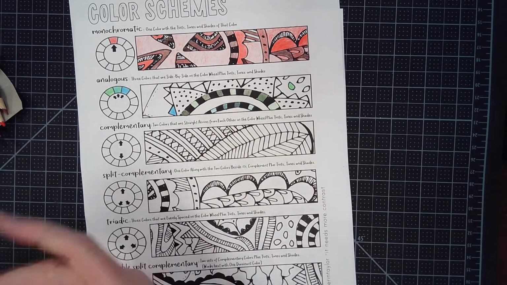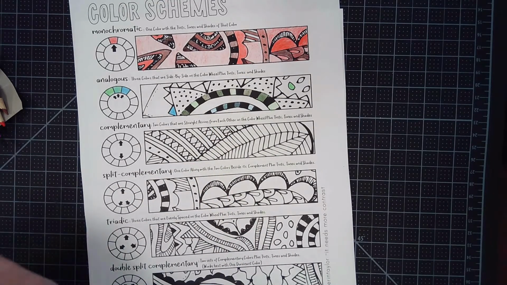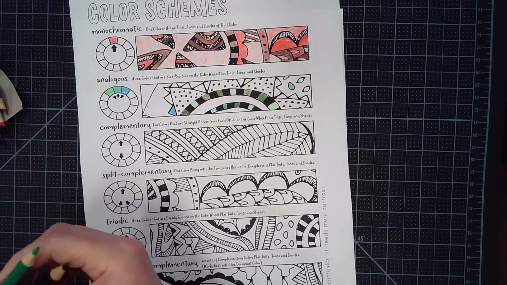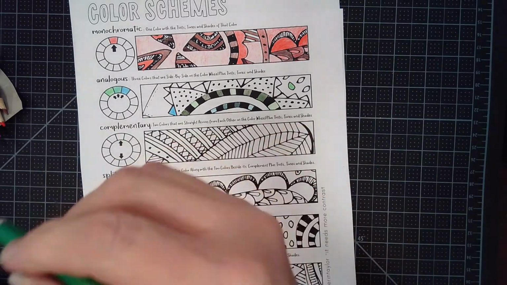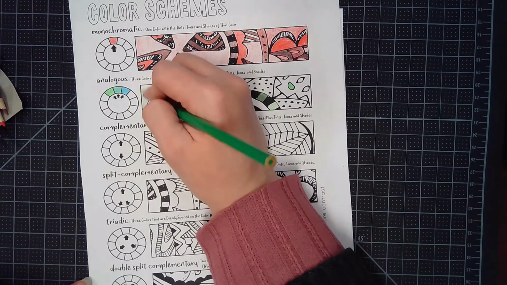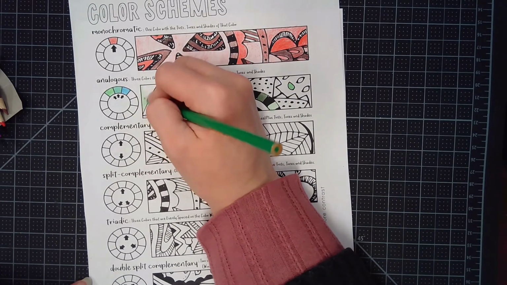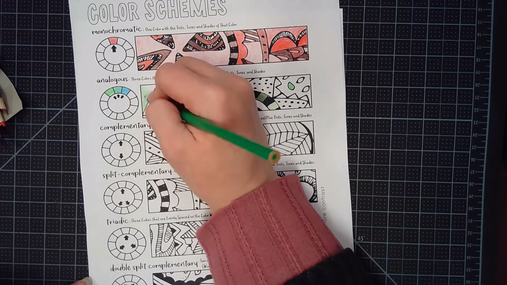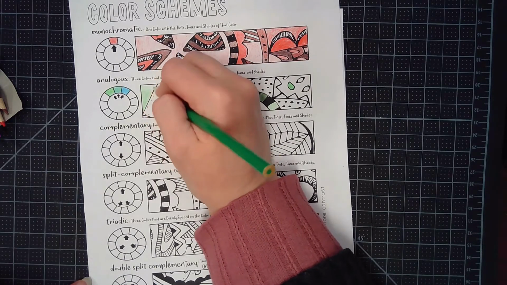And of course I need my third color, which is blue-green. And again, I can shade or color any area to create my blue-green color. And I can create tints, shades, and tones of blue-green.